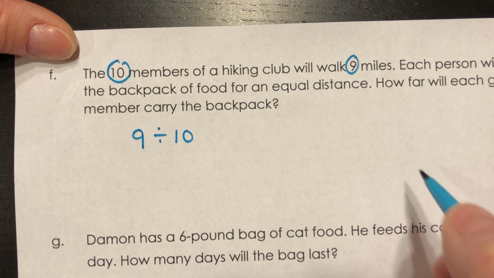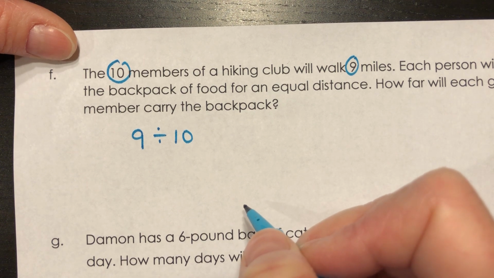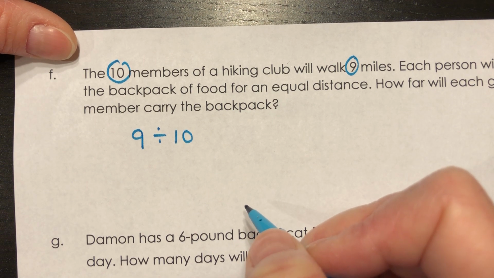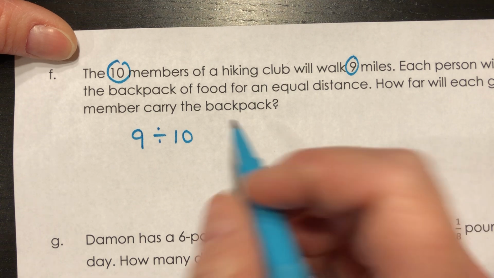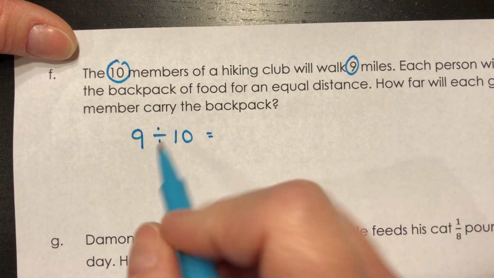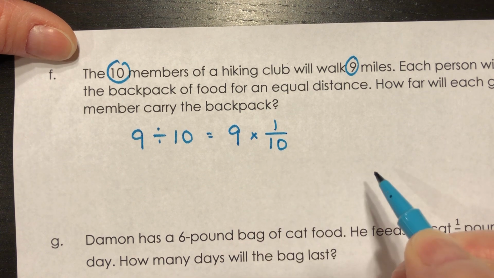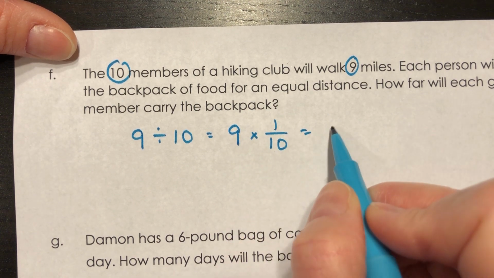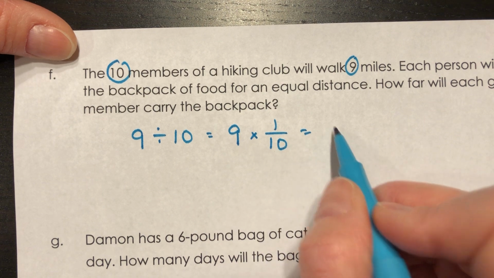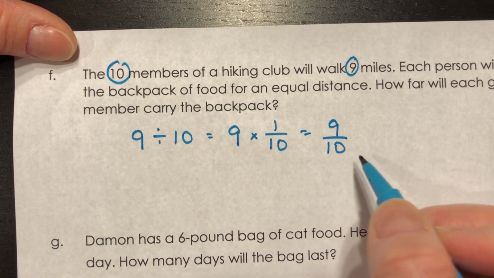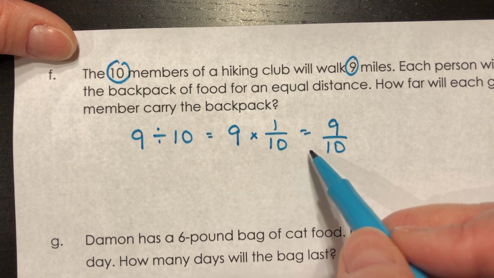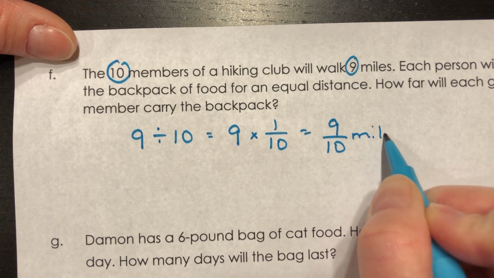Now this is similar to what we did the other day. You remember when we had to share all of our waffles? So if I have 9 divided by 10, remember that that's the same as 9 times 1/10. And if you have 9 times 1/10, that means 1/10 9 times, that would be 9/10. So each person has to carry the backpack 9/10 of a mile.